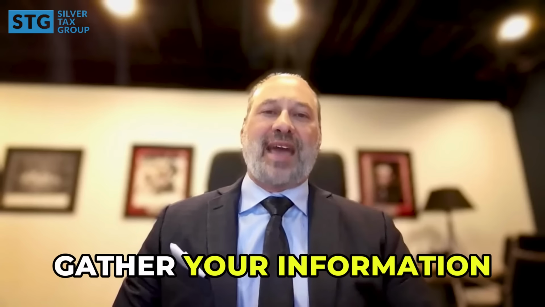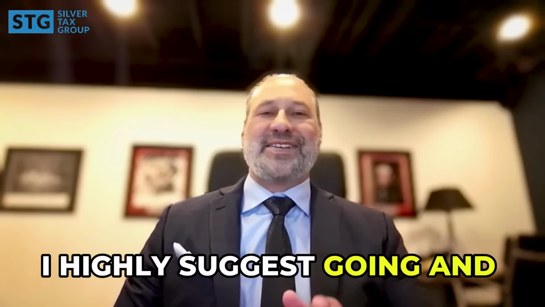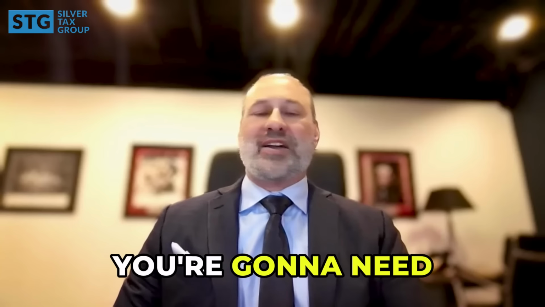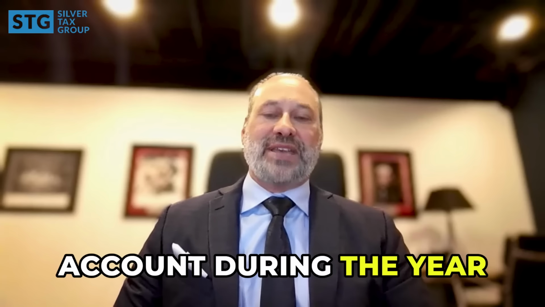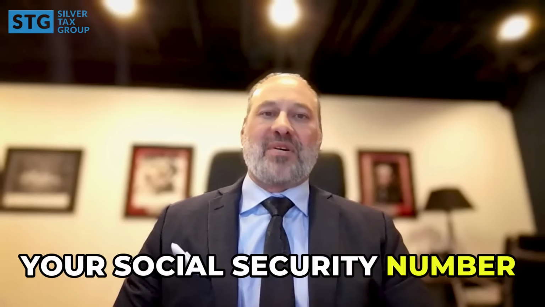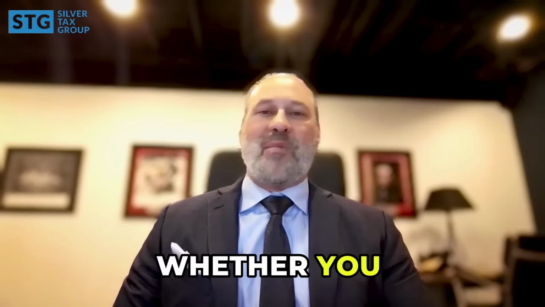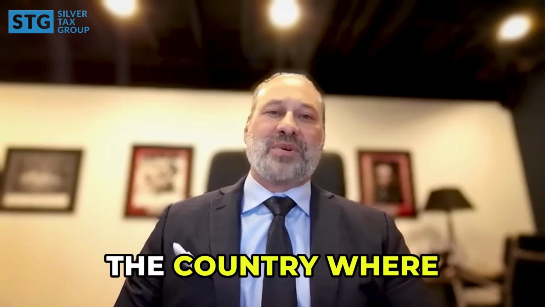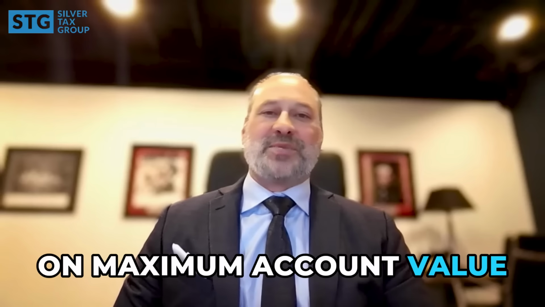Step 2, gather your information. Here's what you'll need to gather before you start. I highly suggest getting this all together because it's a lot of information. You're going to need the names and addresses of each foreign bank or foreign institution, the maximum value in each account during the year, your social security number or ITIN number. The actual bank account numbers are important, whether you own the account or just have signatory authority over it, the country where the account is held, and here's an important tip on maximum account value.